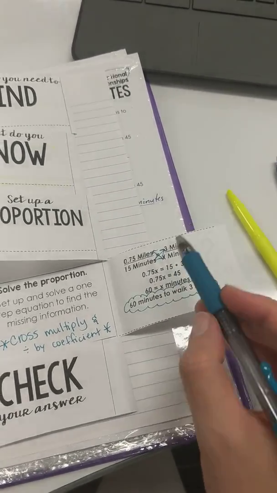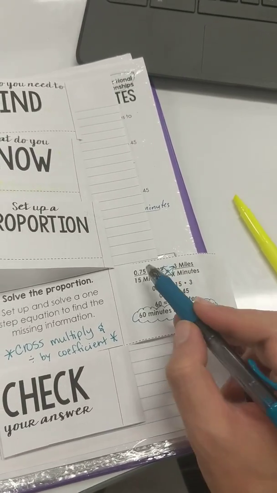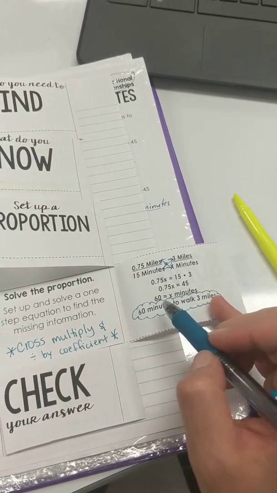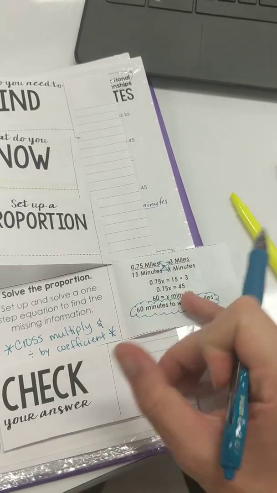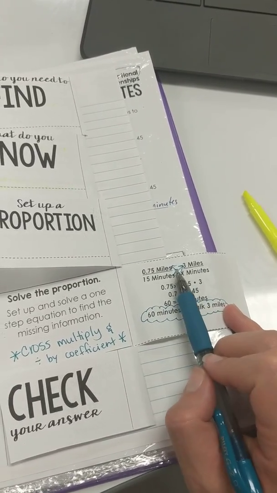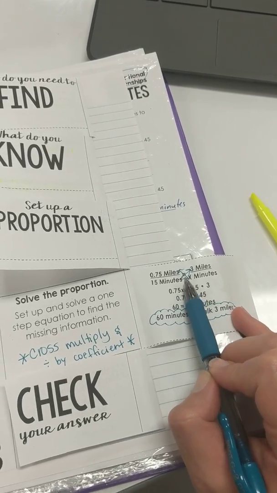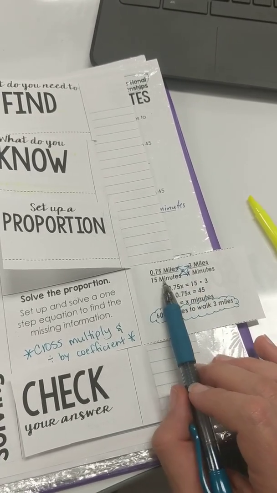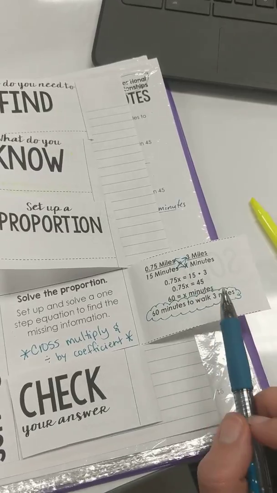So I know that my two proportions, 0.75 over 15, is equivalent. That's what we're going for, the equivalent sign, that equal sign. These two fractions have to be equal. And then I can use this ratio to solve that one, and which they are.